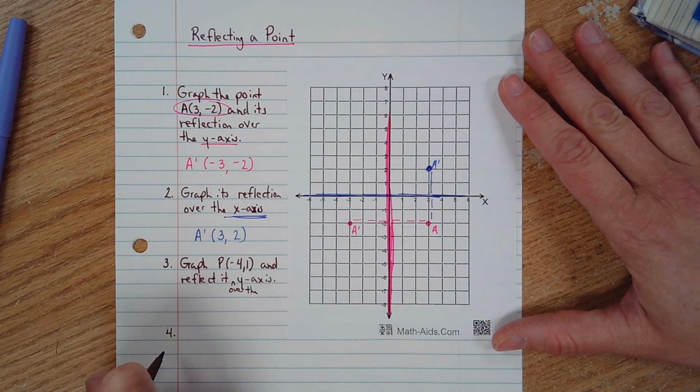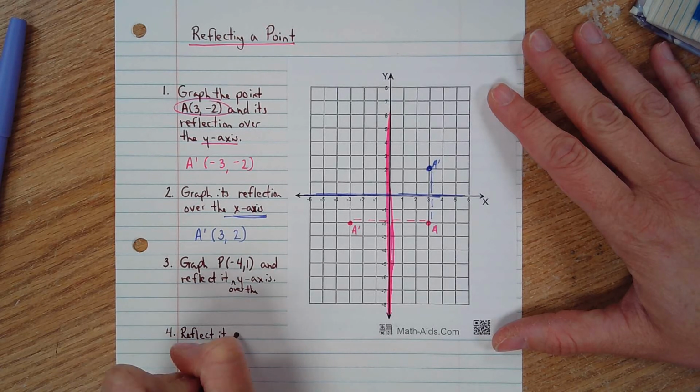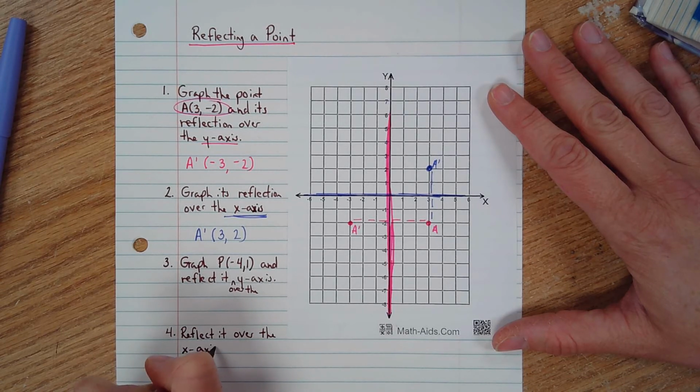And then you're also going to reflect it over the x-axis. So we're doing the same things just with different points.